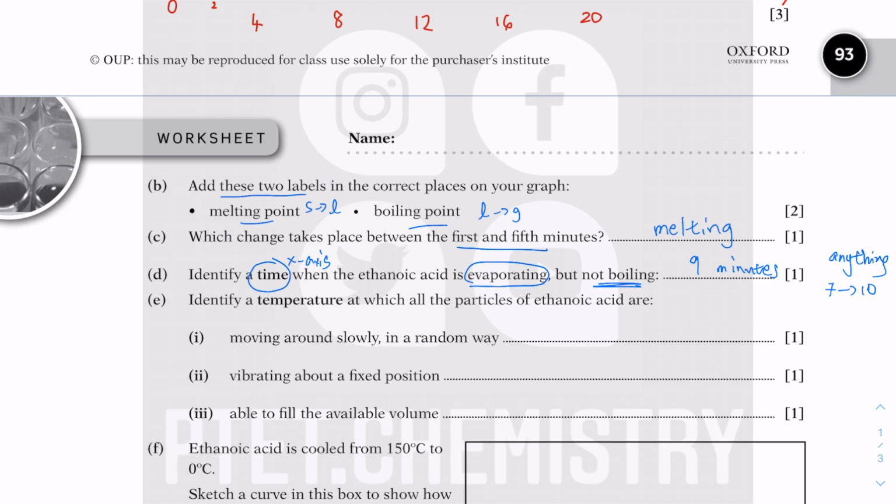Identify a temperature. So this is your y-axis now. It's called the dependent variable. Why are you so dependent? So you want the particles move around slowly in a random way. So the fact that they already told you in a random way means that it can move with a bit more freedom compared to this. You see, this is a random way and it can move, but it is slowly. If this is a gas, it will move around very fast. All right, it will also be random.